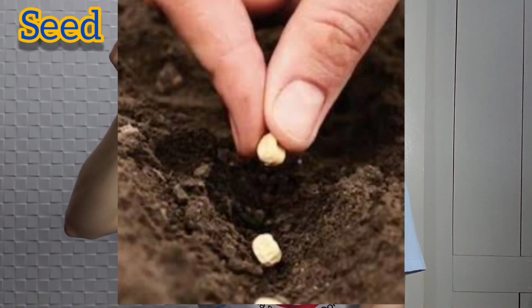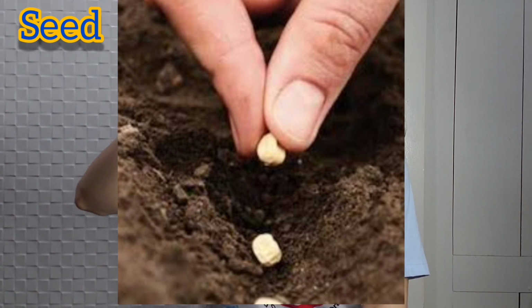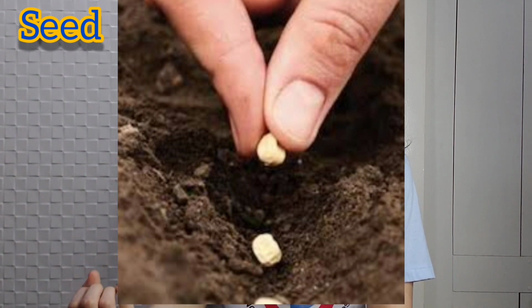And what helps seeds? Do you know what a seed is? It's a very, very small circle like this, a small little ball that we put on the earth, and then it grows as a plant. This is the seed, right? What helps a seed to germinate? When we want the seed to germinate, what do we need?